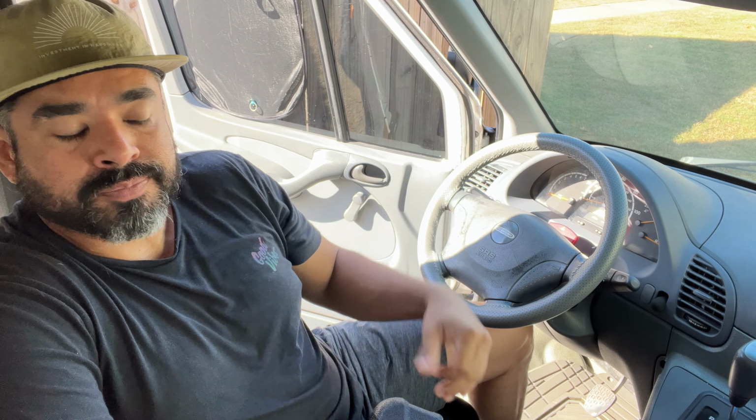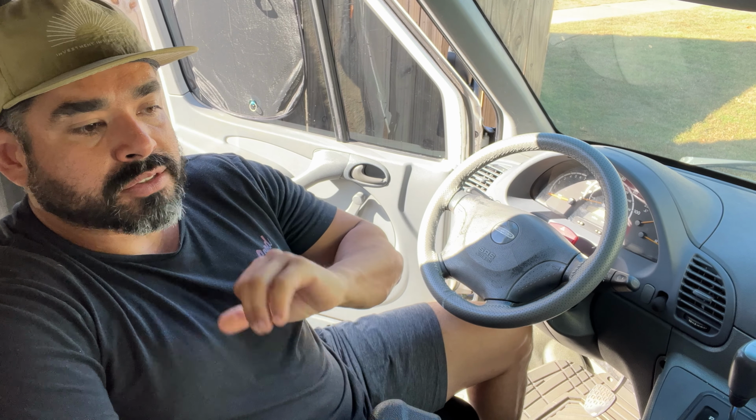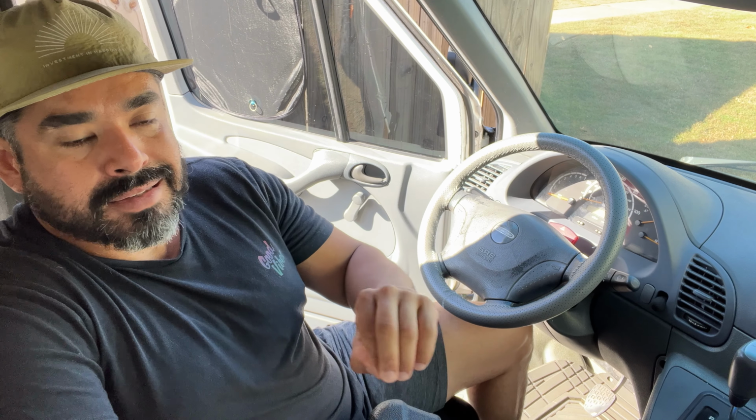It's going to report sensors that are not even available on the Sprinter. So really, 100% do not use a generic OBD scanner. It's going to confuse you more, it's going to throw off your diagnostics, and it's going to make everything more frustrating. You need a Mercedes-Benz capable scanner that is able to communicate with your Sprinter well.